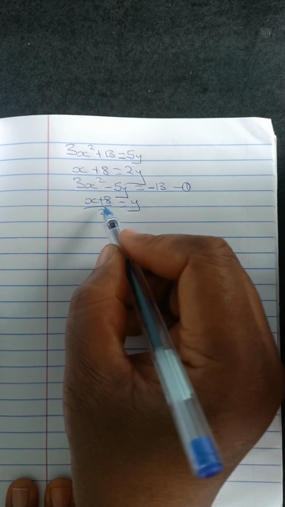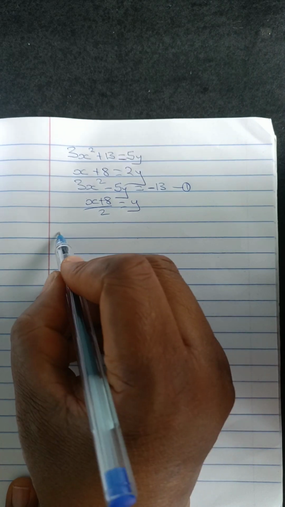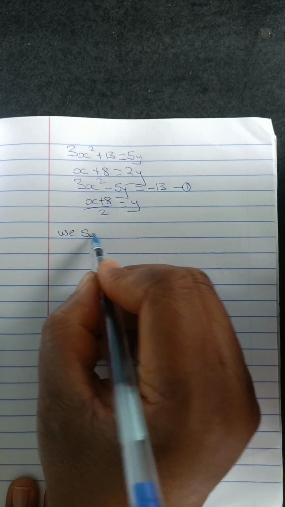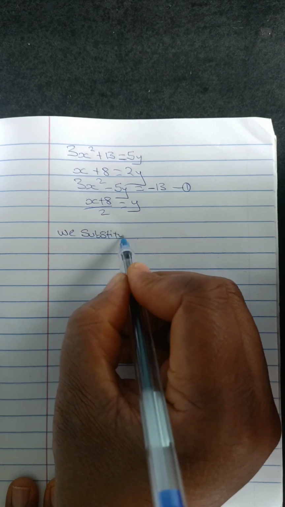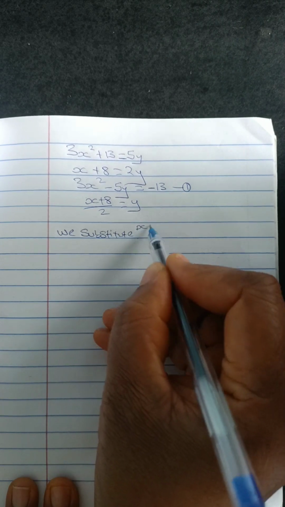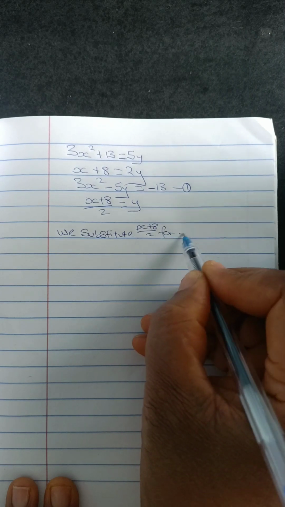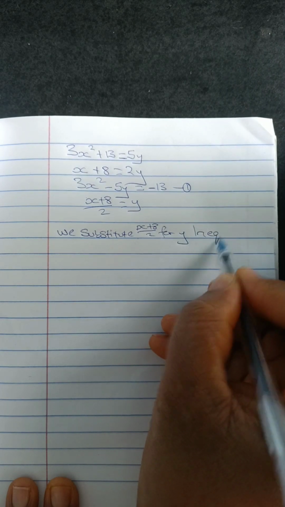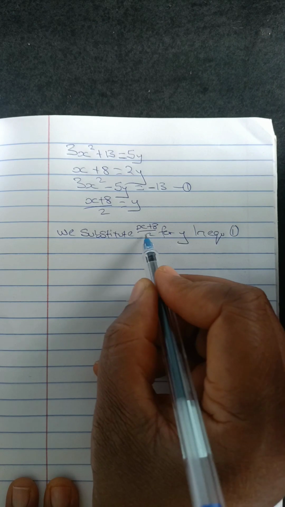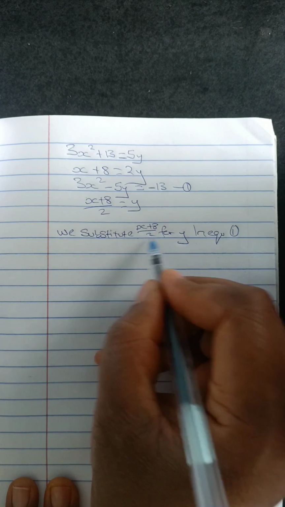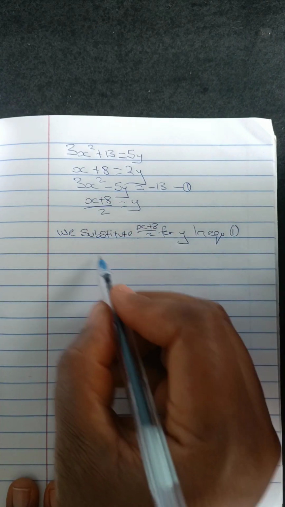So this is now y. So we substitute x plus 8 over 2 for y in equation 1. So wherever we see y, we input this in equation 1.